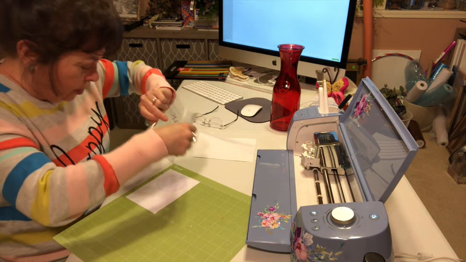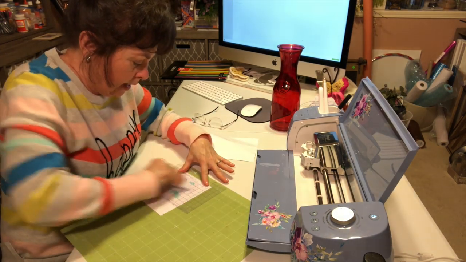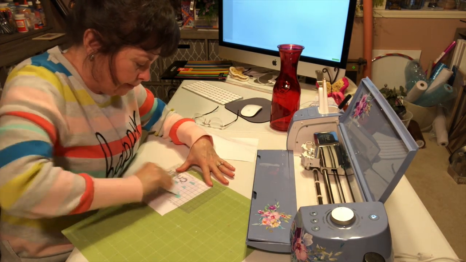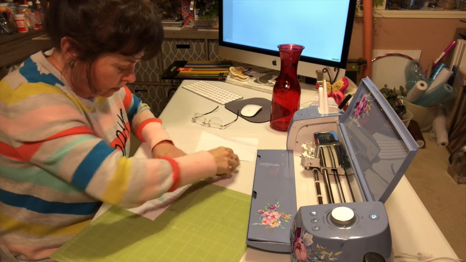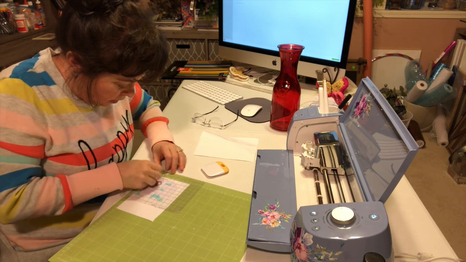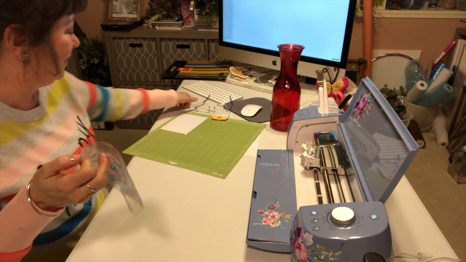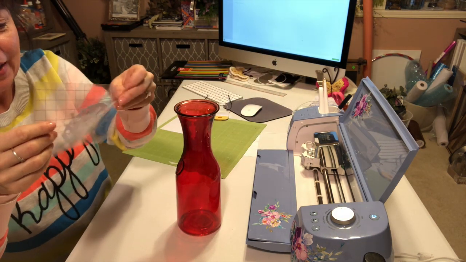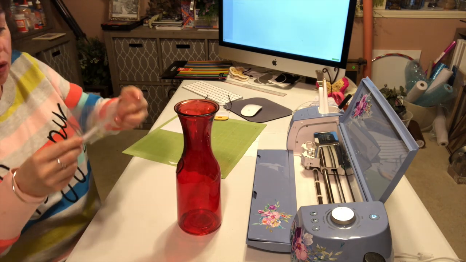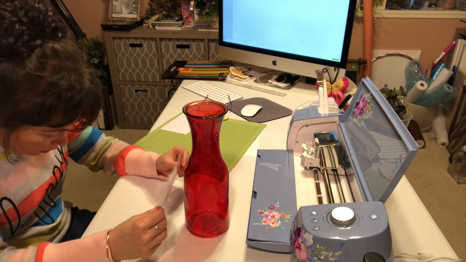Okay, now we're going to put this transfer tape on here. Adhere it on here. Peel it up. Oh, I'm so glad this is working. You could either just put the letters on it, but I wanted to let the red come through.